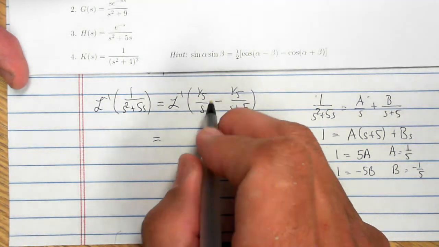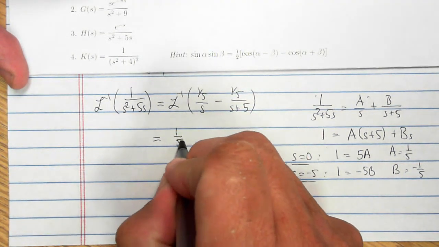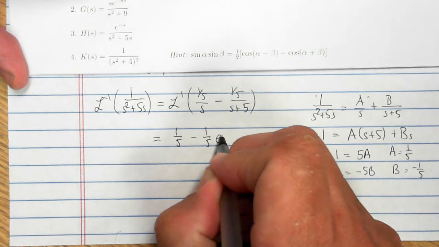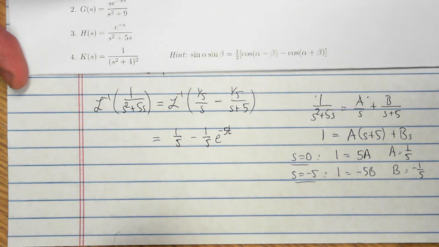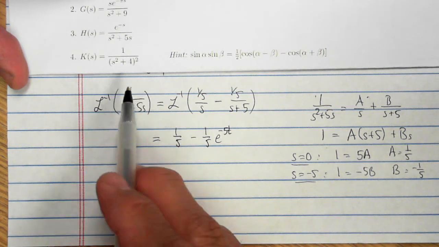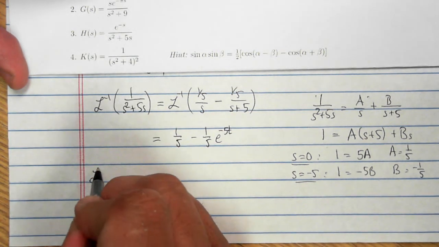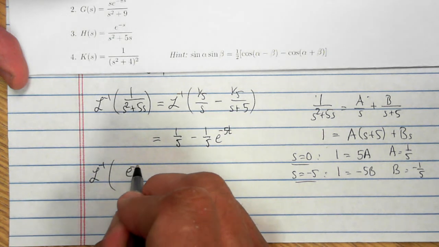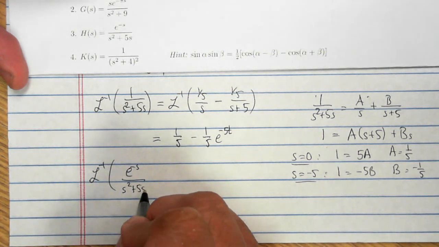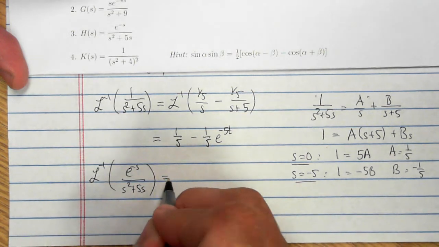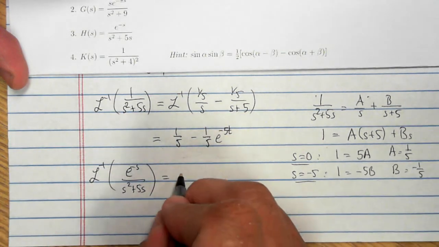Running the inverse transform, this is 1/5 minus 1/5 e to the minus 5t, using our table. So, to find the inverse Laplace transform of e to the minus s over s squared plus 5s, it's going to be essentially this function.